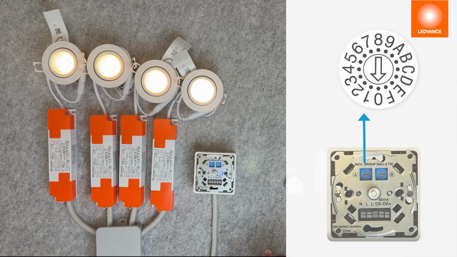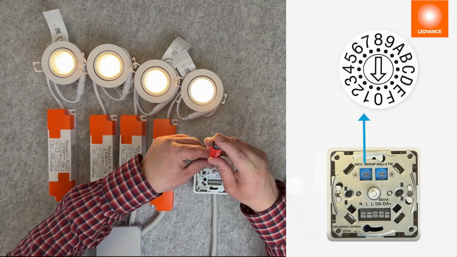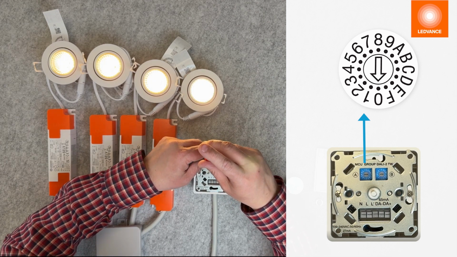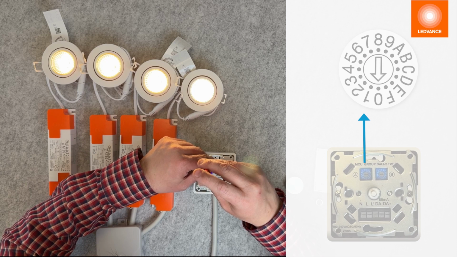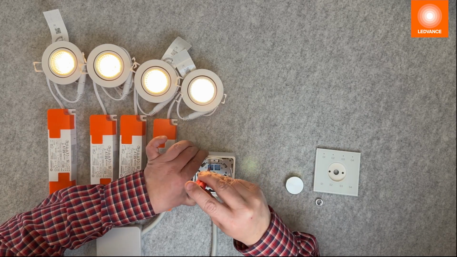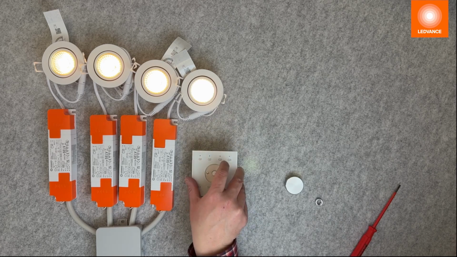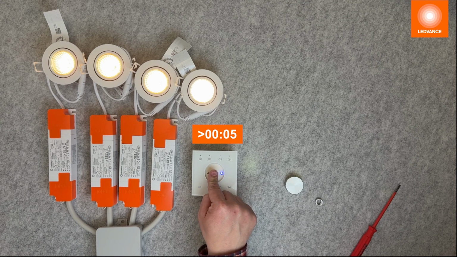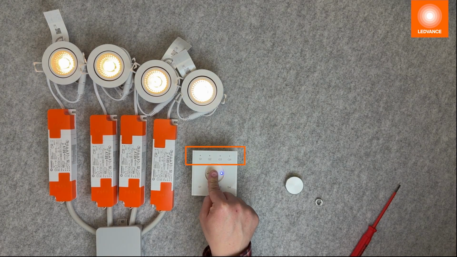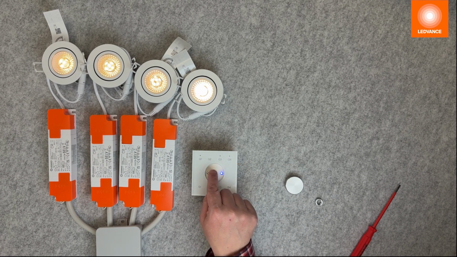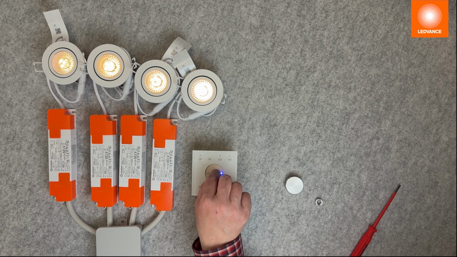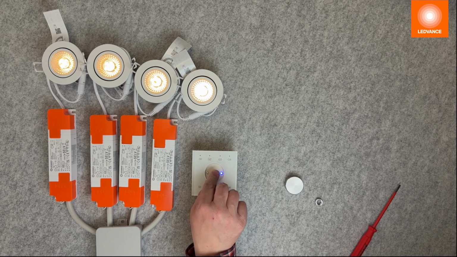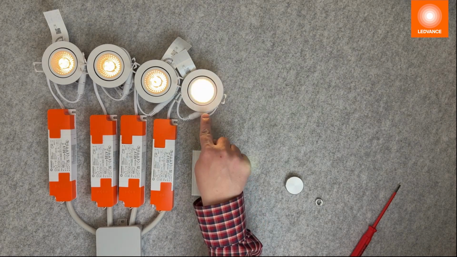To start grouping, remove the knob and set the rotary switch to position 0, then refit the display. Press and hold the knob for more than 5 seconds to start the automatic search. The LEDs will cycle, indicating that addressing is in progress. Once the search is complete, each luminaire is ready for assignment.